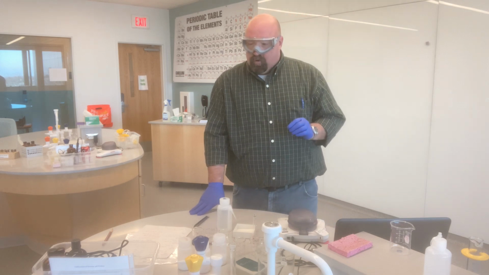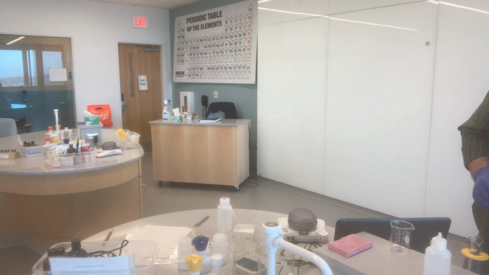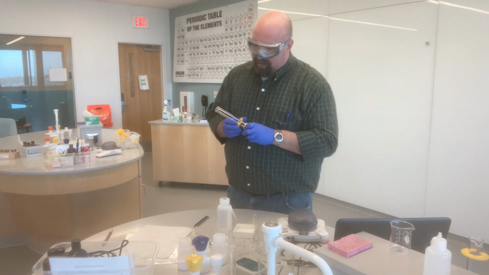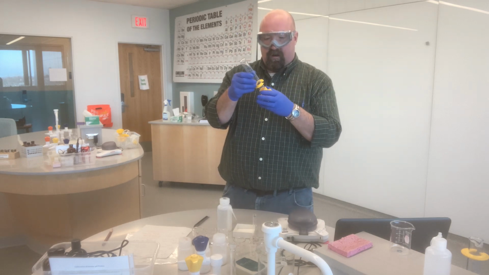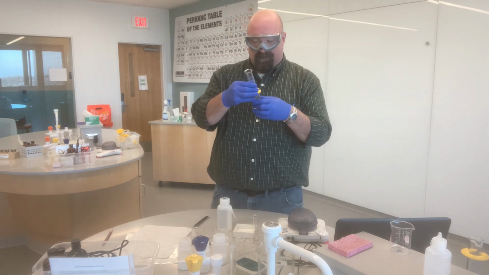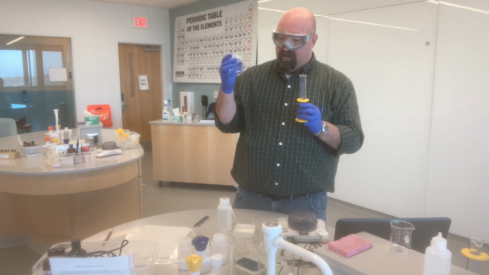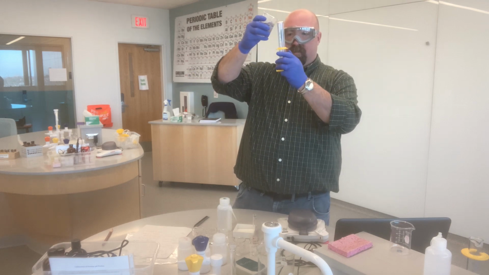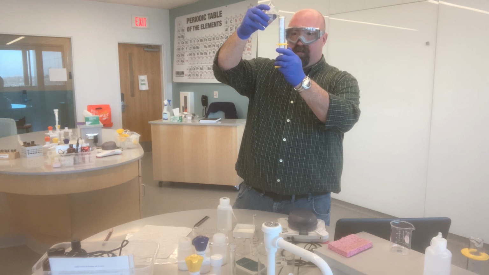And so for the 0.02 molar solution, I calculated that I was going to need 20 milliliters of my stock solution of the 0.025 molar. So I'm just going to use a graduated cylinder here and measure out 20 milliliters of my stock solution. This is my 0.025 molar NH4NO3.